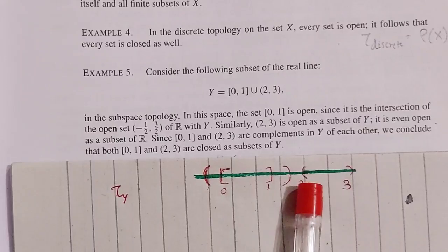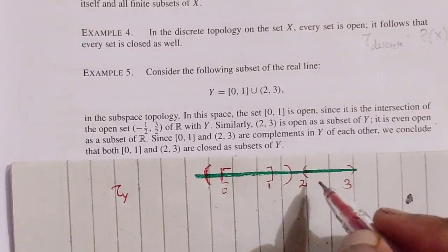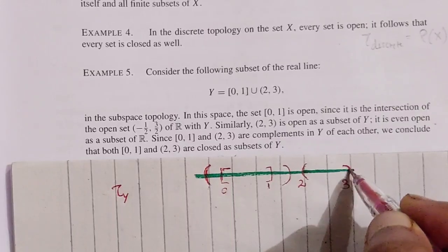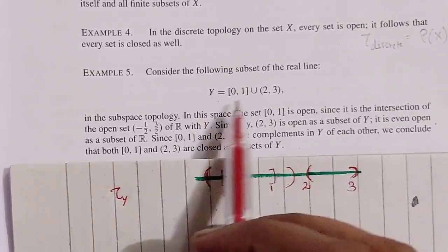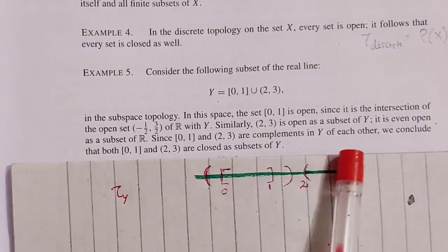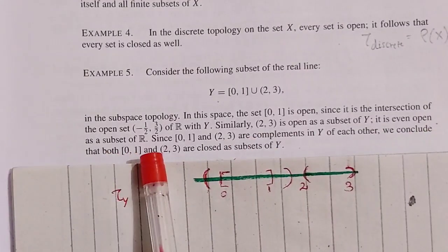Similarly [2, 3] is also open. I can take (2, 3) itself and intersect it with Y, so that I get [2, 3]. So it is open as a subset of Y.